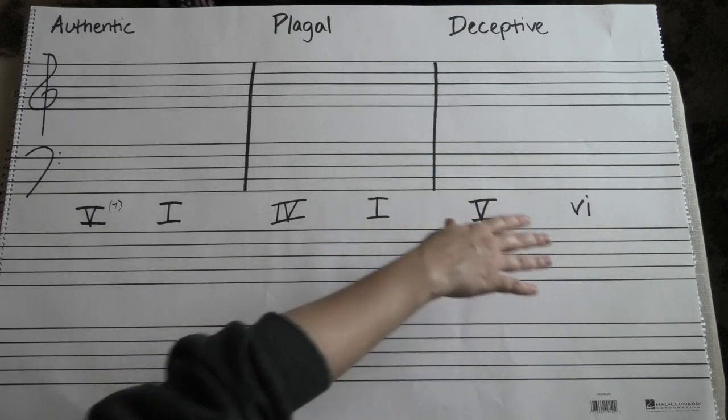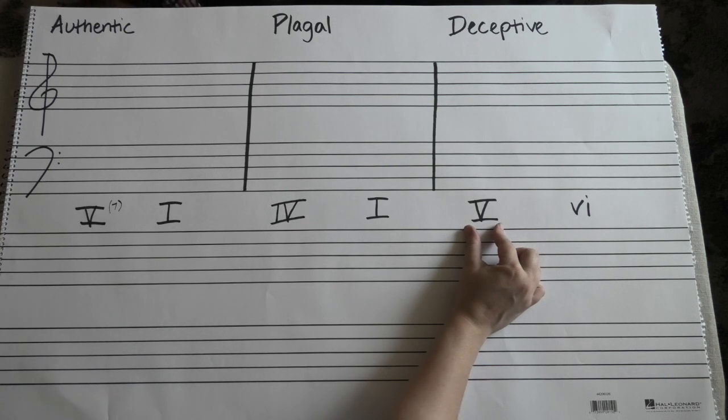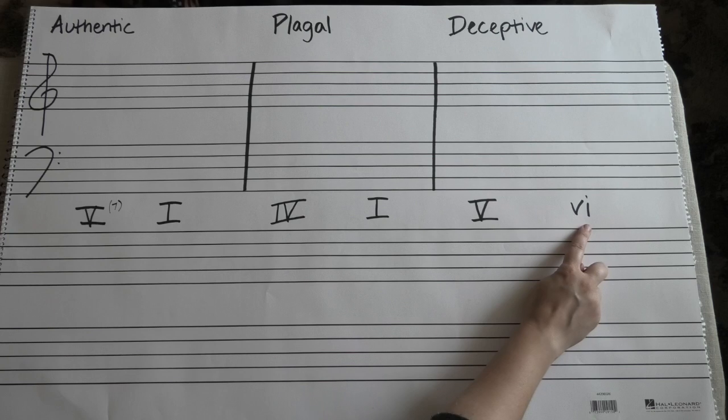The deceptive cadence is what you use when you want to keep going. So it starts out with a 5. The listener might expect it to go 5 or 5-7 to 1, but instead it goes 5 to 6, and it sounds something like this.